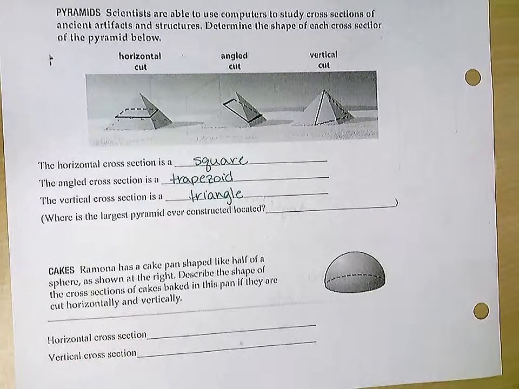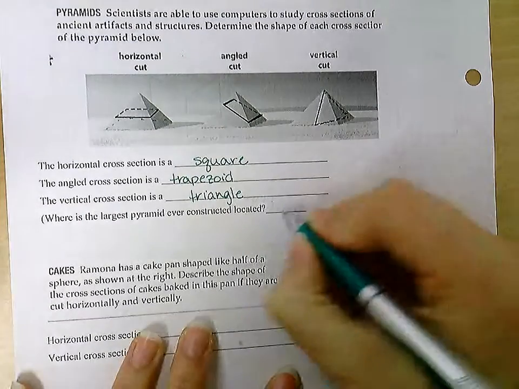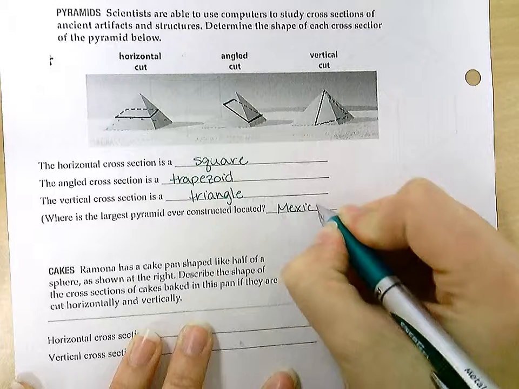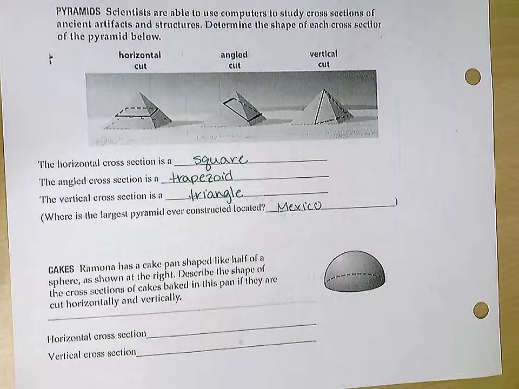Where's the largest pyramid? In Mexico. It's not Egypt, it's in Mexico. Again, when you're given these three-dimensional shapes, think of it as something you're slicing with a knife or whatever. You're slicing something at that cross-section.